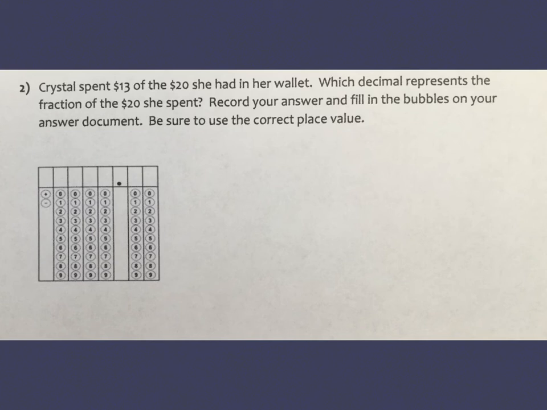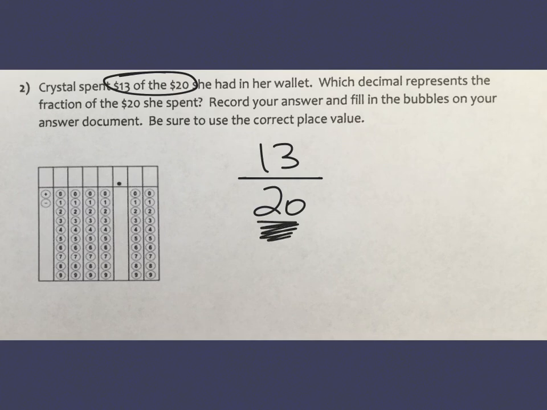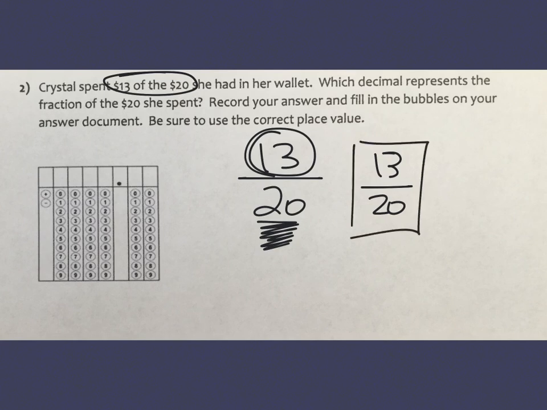So she spent 13 of the 20. 13 of the $20 that she had. She started with $20 total. She spent a portion of it. She spent $13 of it. Which decimal represents the fraction of the 20 she spent? So if your fraction is 13/20, that's what she spent. How do I take that fraction and make it into a decimal?